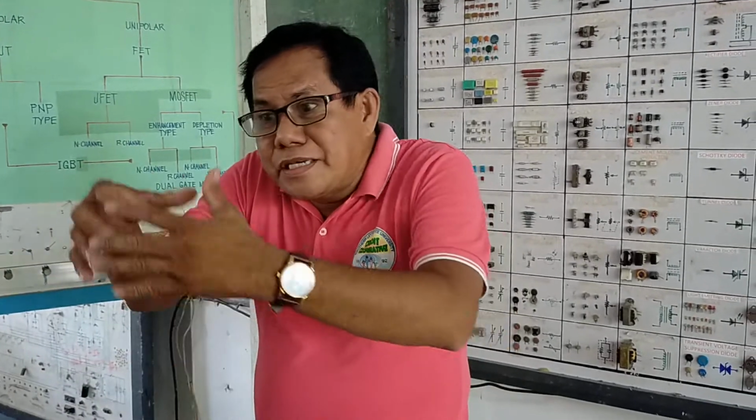Even the latest technology today like LED TV contains lots of switching transistors that are located in this IC or integrated circuit. There are hundreds and thousands of switching transistors there.